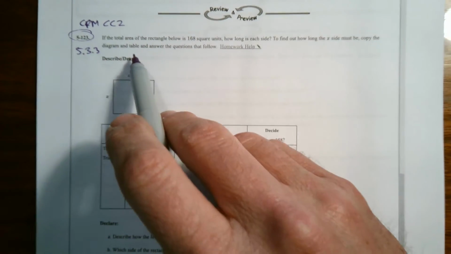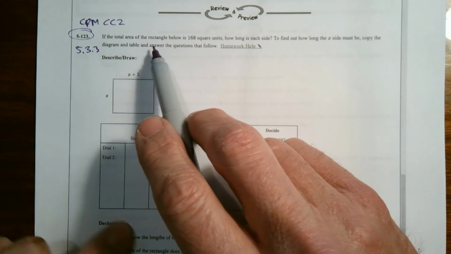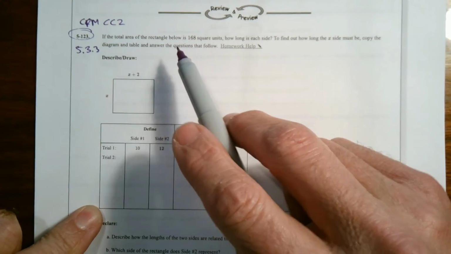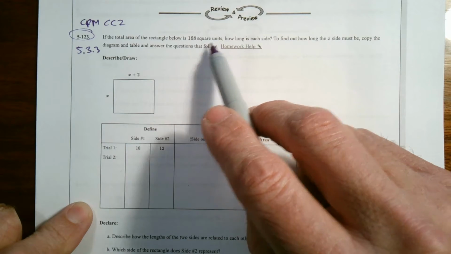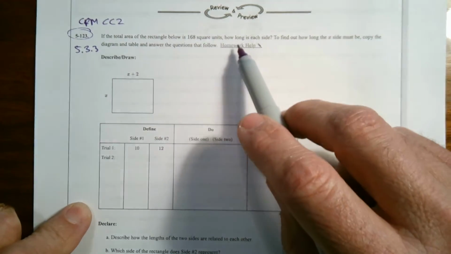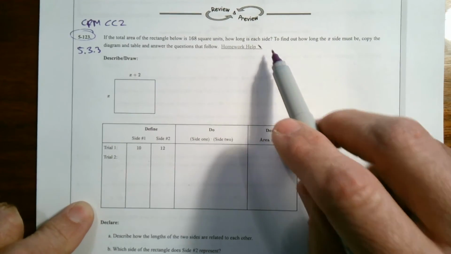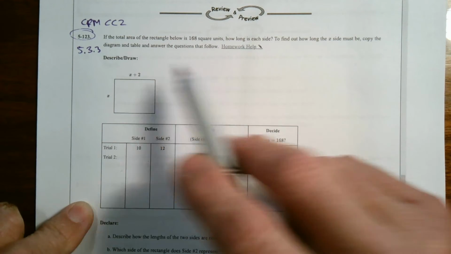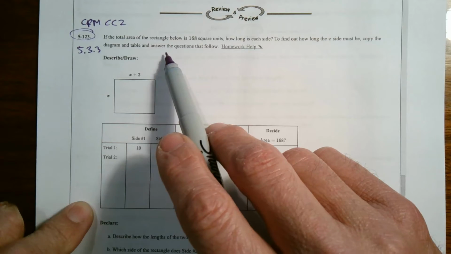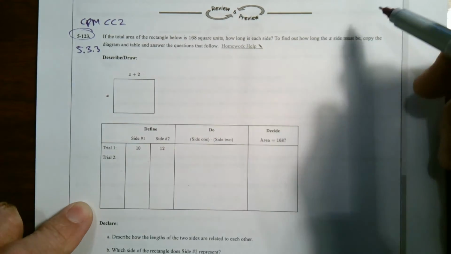So here we go. If the total area of the rectangle below is 168 square units, so the area is 168 square units, how long is each side? To find out how long the x side must be, copy the diagram and table and answer the questions that follow.